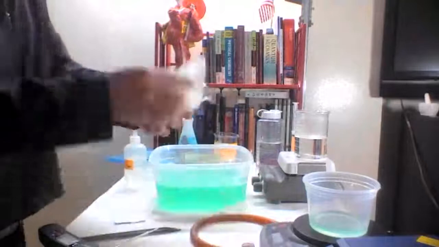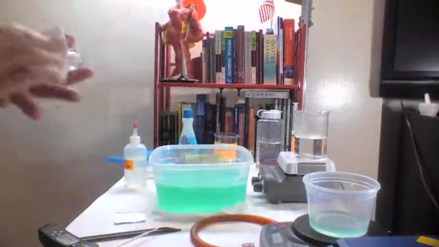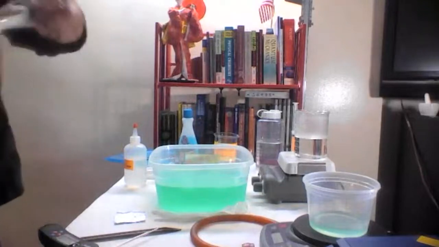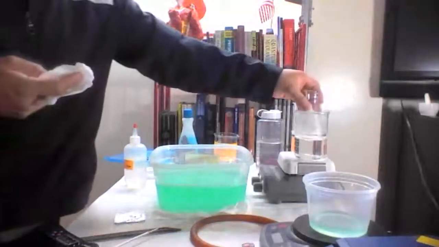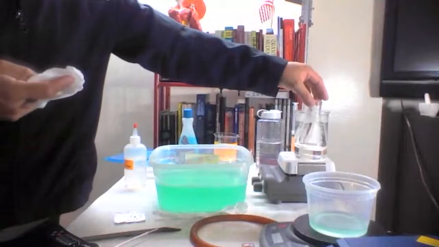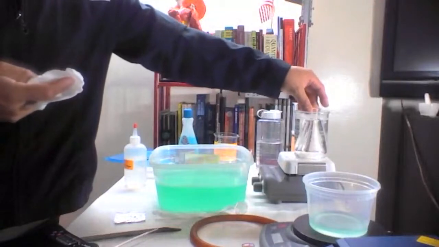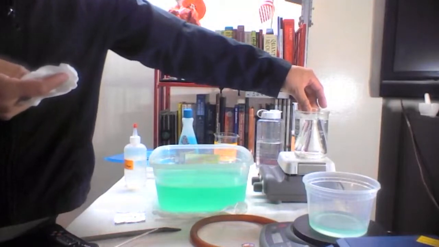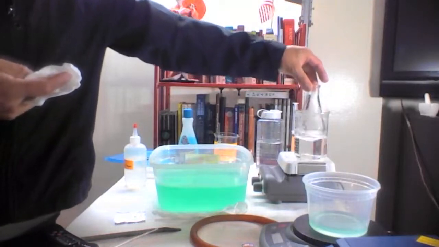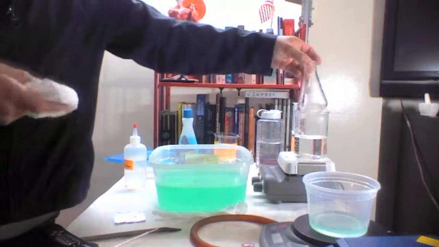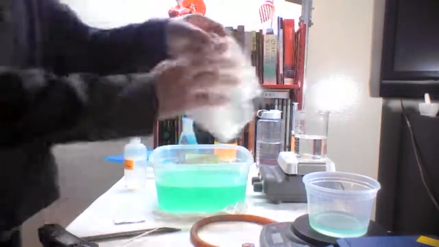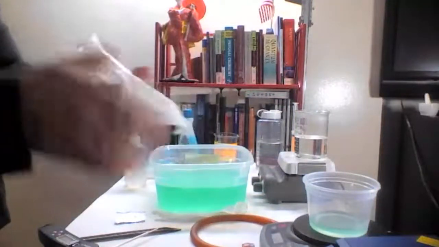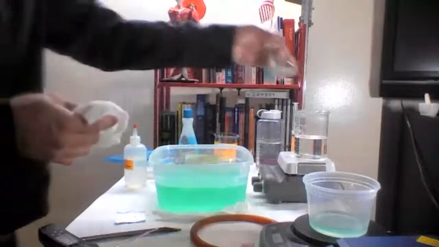Okay, now for Avogadro's law, what we do is we need to make sure this is almost dry, as dry as it can be. Okay, so now everything is gone, it's dry.